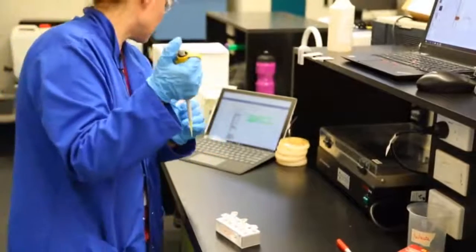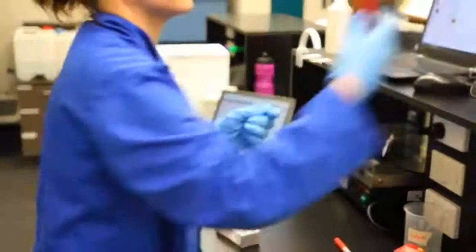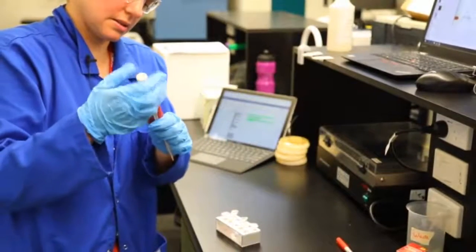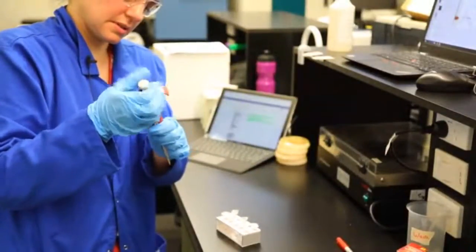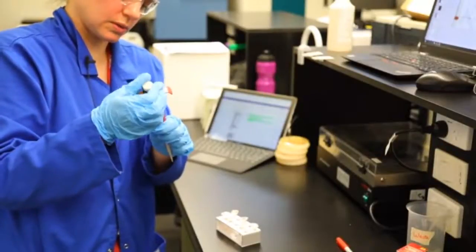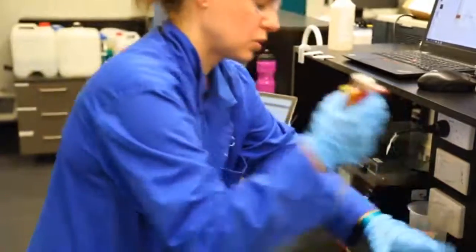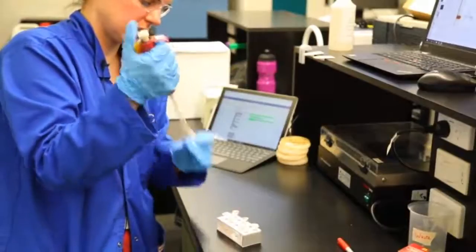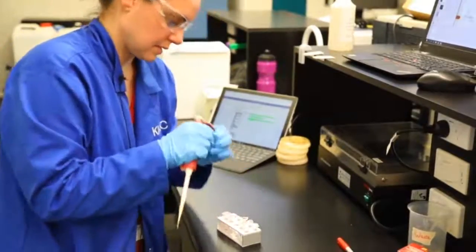And I need to change my one. I need only 2 microliters of that one. So we'll turn that one around. Round and round it goes. Okay, so we're going to put 2 microliters of our plasmid in there. So it's tiny amounts. There we go.